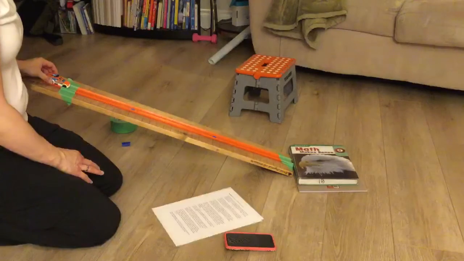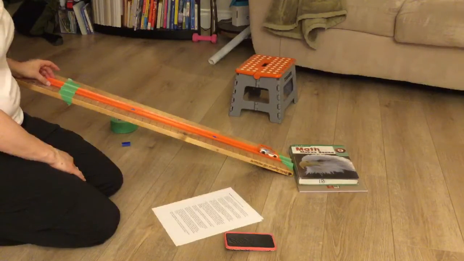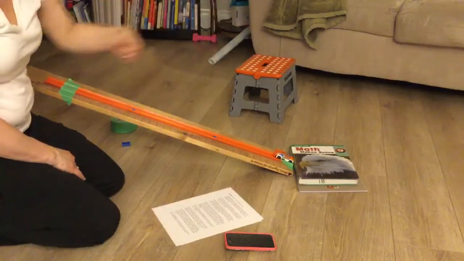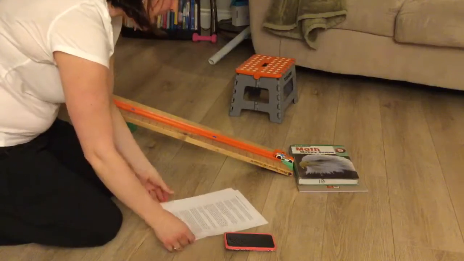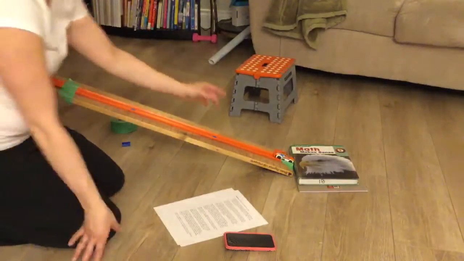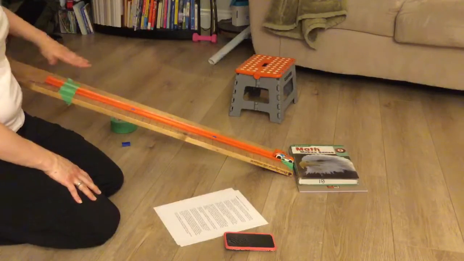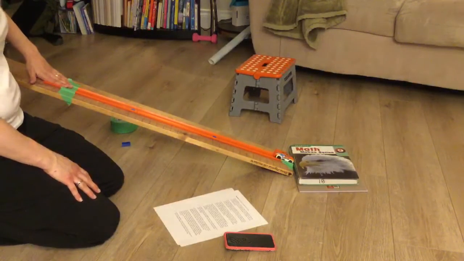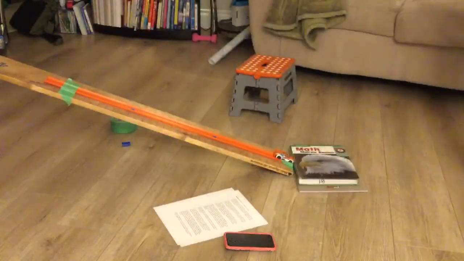So I'm going to let my car go from the top of my track here, and my birdie flies, or my passenger flies. I want to make sure I put my bird or your passenger on your car in the same spot all the time, and also always let it go from the ramp at the same time. So now I'll do that, but I'll time it.